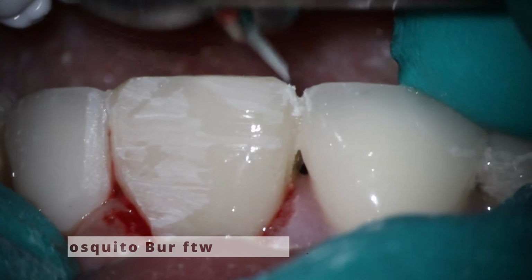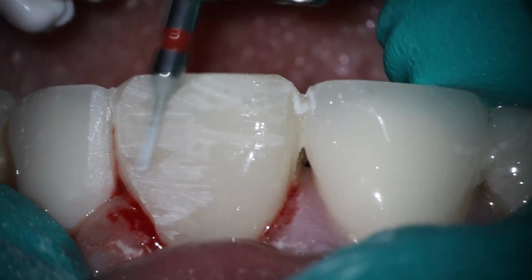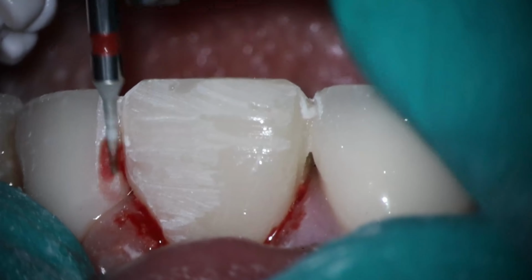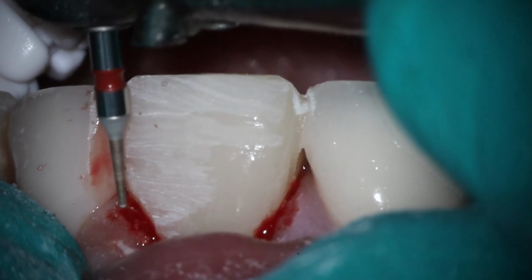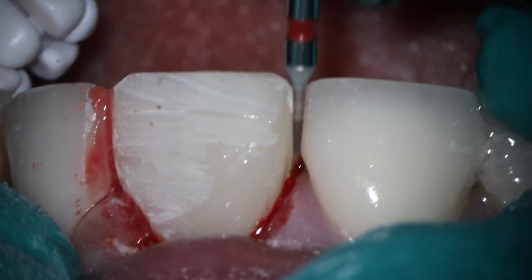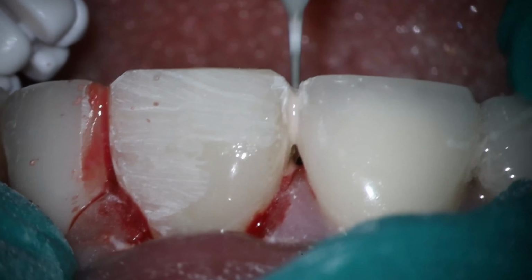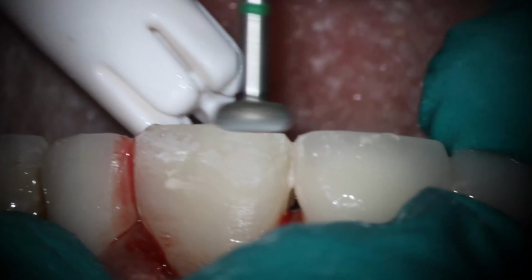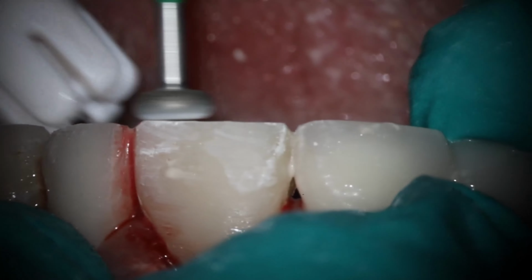And then my favorite burr of all time, the cute little mosquito burr. This thing is so stinking useful when it comes to shaping anterior teeth. This isn't really that zoomed in as far as the video; this is about what my eyes see. I like to do a lot of the fine detail work at about 16 times magnification, and that's what you're seeing here. It just really does create beautiful embrasures.